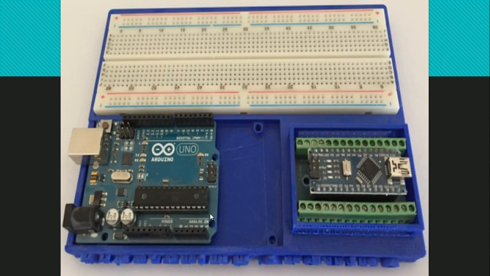This is an example of a prototyping board. You have an Arduino Uno board, and then you have a breadboard, and then you will put any of the components that you will need for your prototyping.